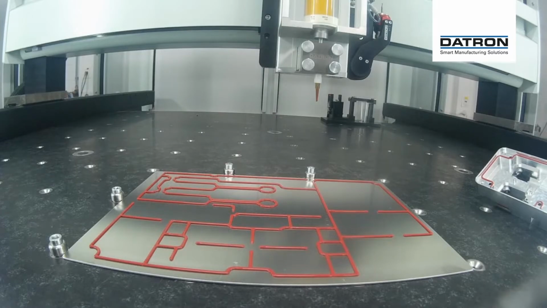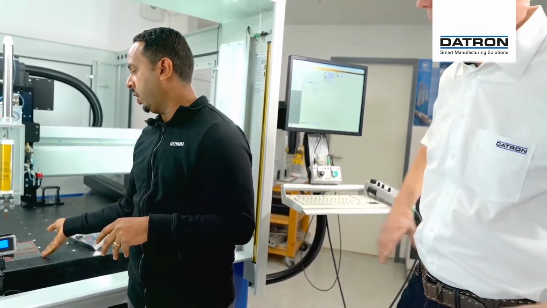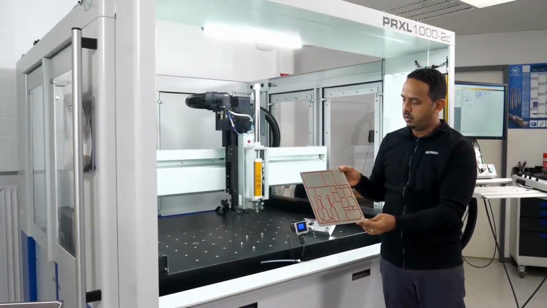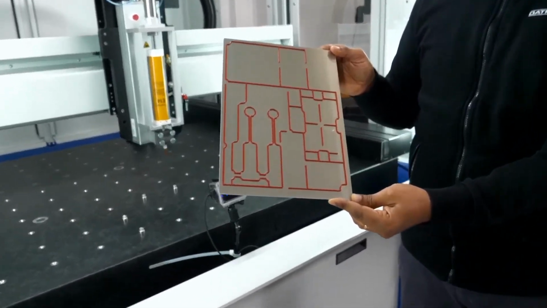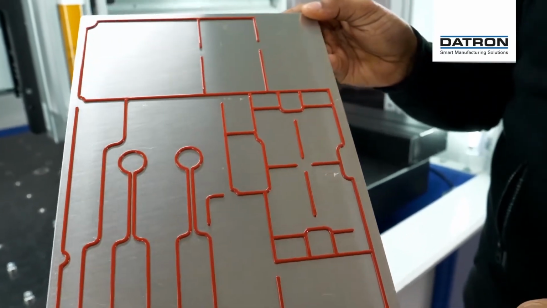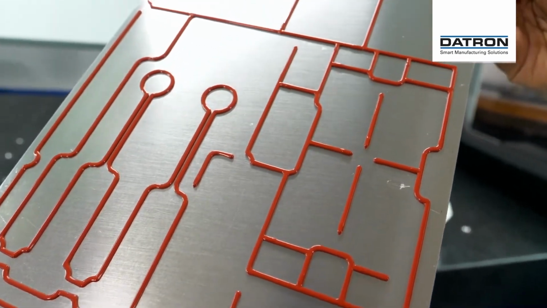Can you give us an idea of the cycle time of this part? Including the measurement it is 2 minutes and 20 seconds. The dispensing part alone is around 1 minute and 30 seconds. Here you can see the quality of the joining points, and even the volume at the corner. Everywhere looks perfect.